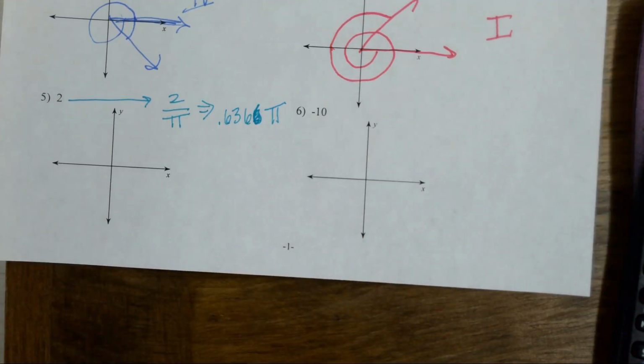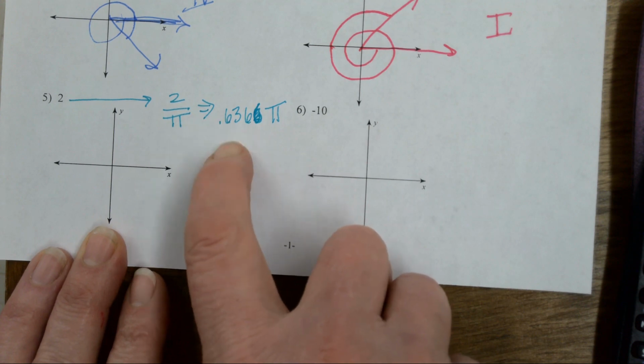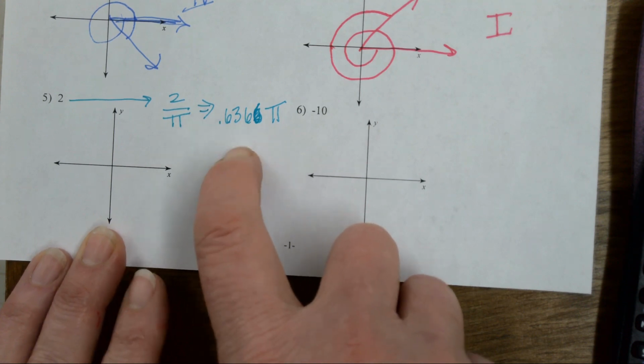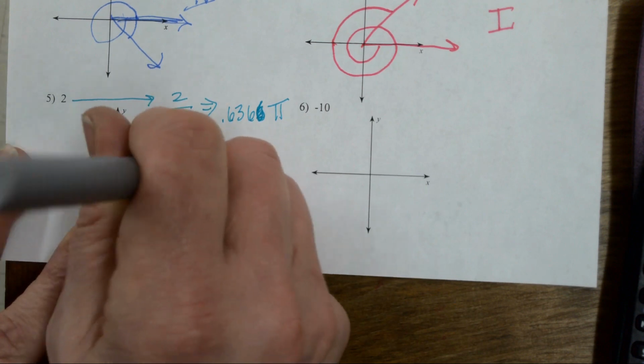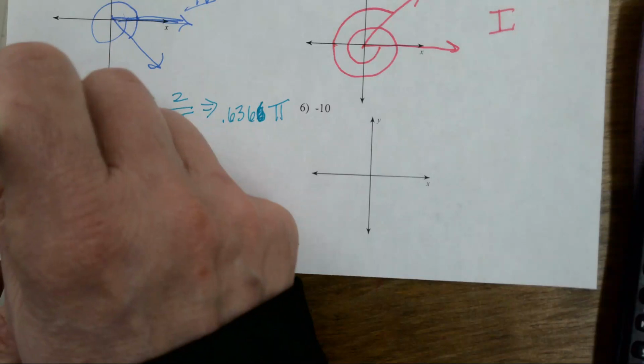0.6366. Talk to me about size. Is 0.6366 more than 1 or less than 1? Less than 1, right? There's no whole number on it. Okay? Is 0.6366 more than a half or less than a half? More than a half, because a half is 0.5. So I'm moving less than 1 pi, more than a half pi, in the positive direction. So I'll start my angle. More than half, less than 1, landed in the second.